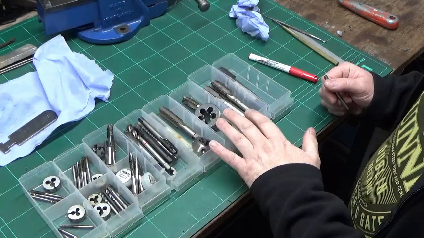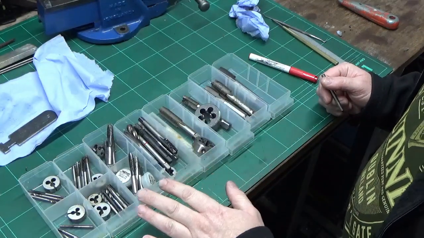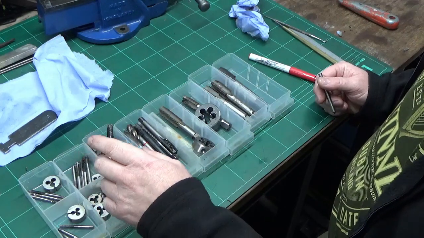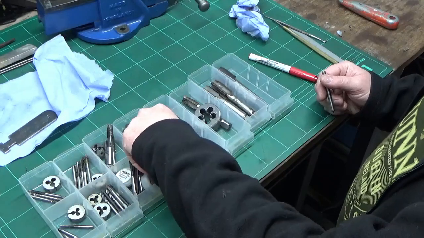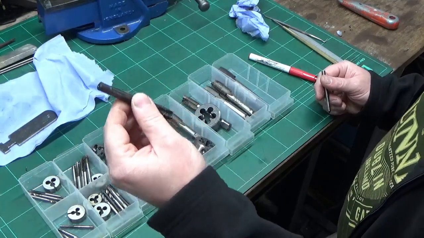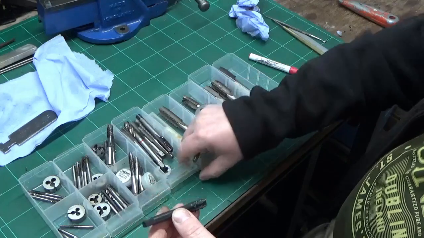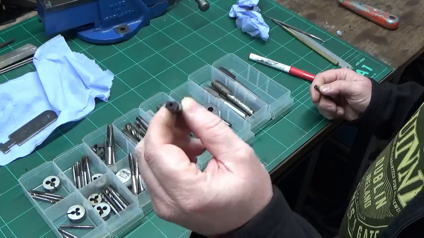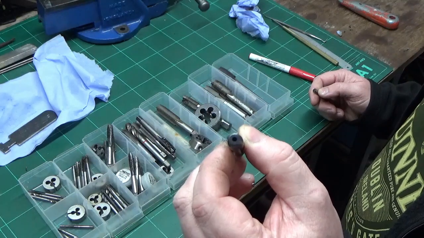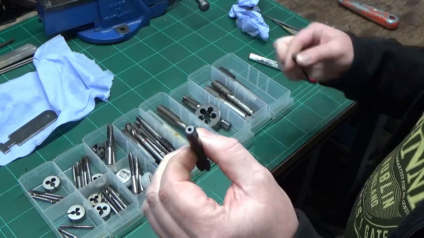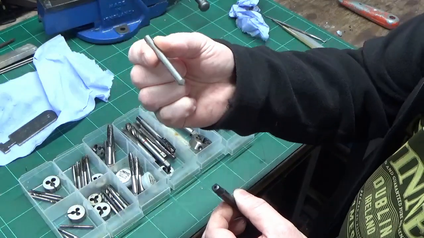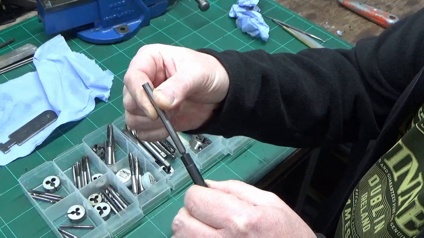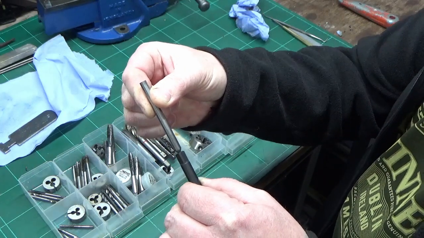So I've got my taps out. These are just my metric taps, just for demonstration purposes. If I just pick one at random that's going to show what I'm talking about, so we've got here an M12 tap, and if you look in the end of it, you can see we've got a centre dimple in the end of there, and let's assume this is the pin with the pointy end. That will locate neatly into that centre pip, no problem at all, so that'll work okay.